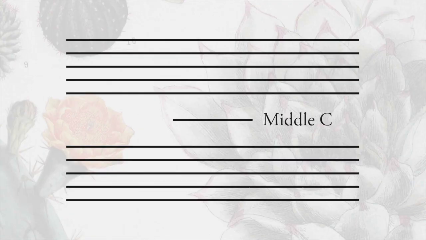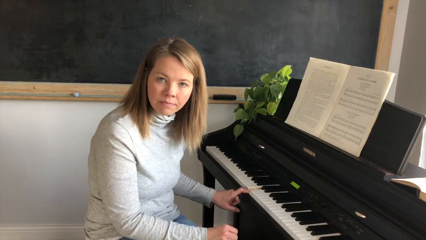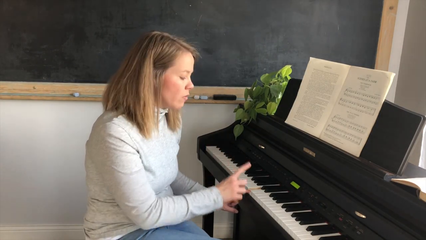We have 5 lines above middle C. And since we know that each one of those lines represents the interval of a third, what sound on the piano is going to represent the highest line on our staff? Okay, think about that for a minute. So if there's 5 lines above middle C, how do we figure out the highest line of the staff?